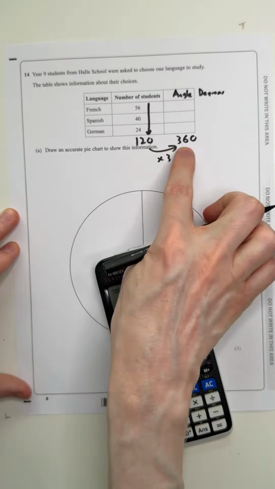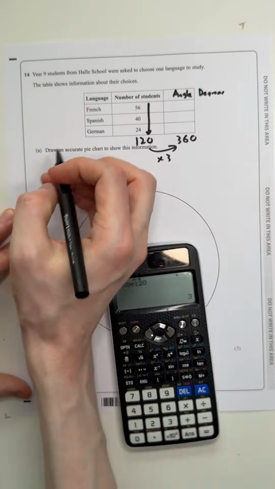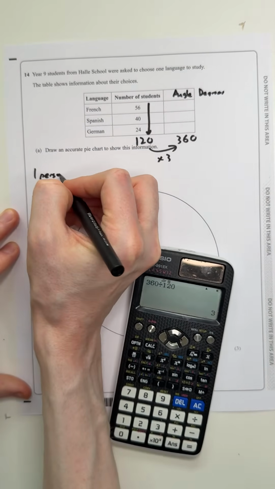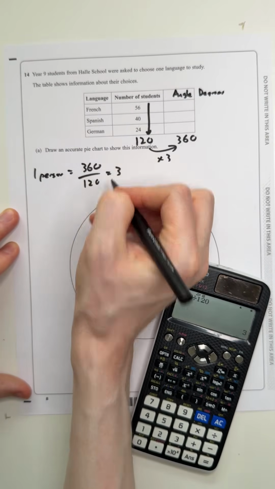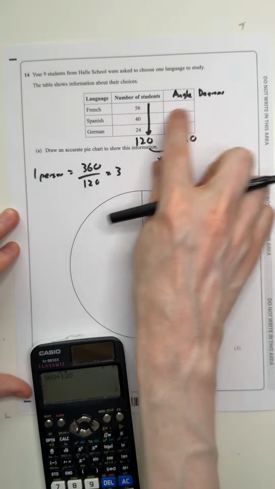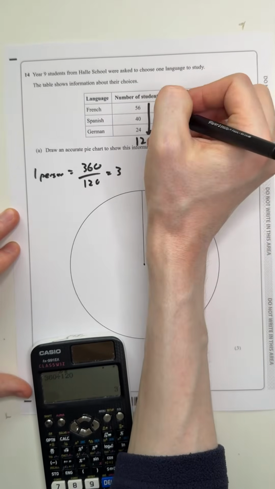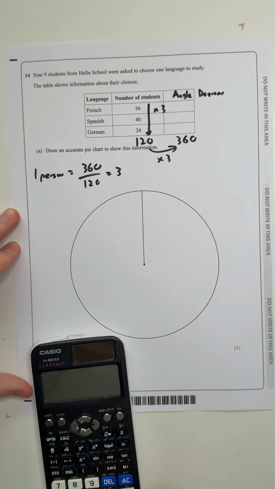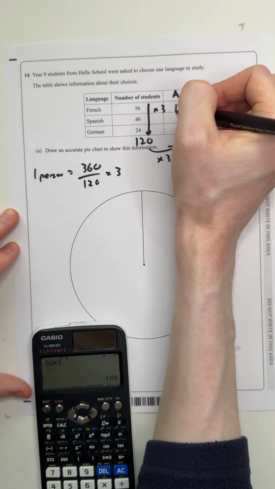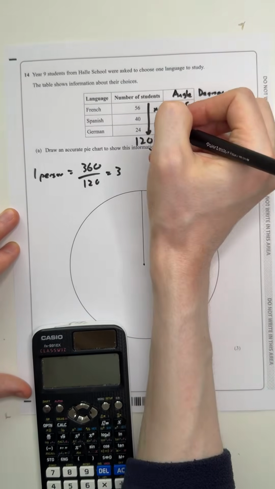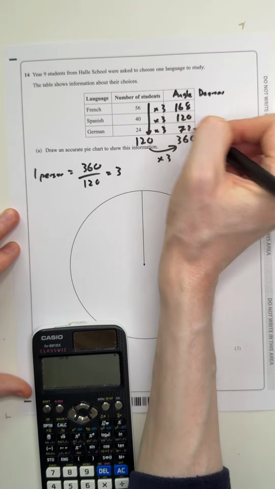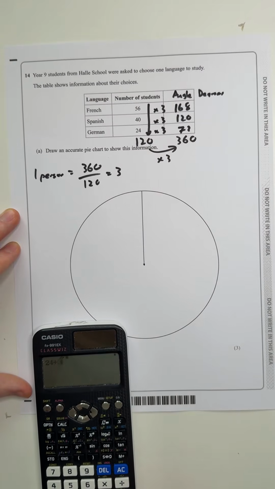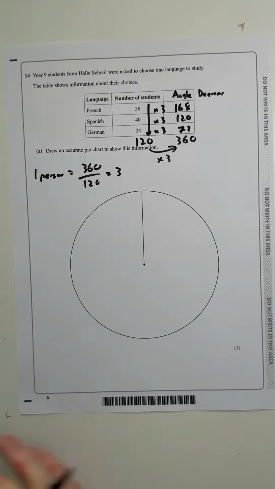So one way is just to work out how you get from 120 to 360, times by 3, or you can just work out one person. Always divide 360, always put 360 on top, by the total frequency, and that gives you 3. So each person is worth 3 degrees. Now you times each row by 3. So 56 times 3, that'll give you the angle. 56 times 3 gives you 168. 40 times 3 gives you 120. And then 24 times 3 will give you 72. And again, you can always check it, because if you add those up, it will come to 360 degrees. How do you draw a pie chart?